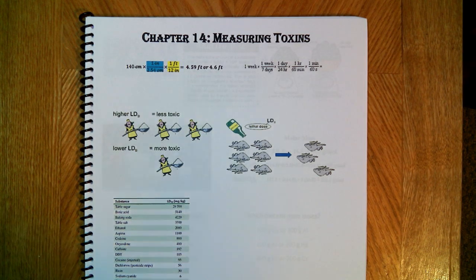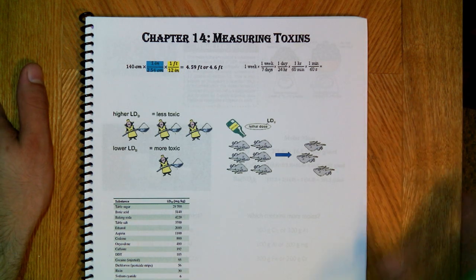Chapter 14 was called Measuring Toxins. Once we were introduced to toxins and chemical equations, we looked at going a little bit deeper about if we have a toxin, what information do we have about it, and how can we use that? And really the main focus was on LD50 values, or median LD50.